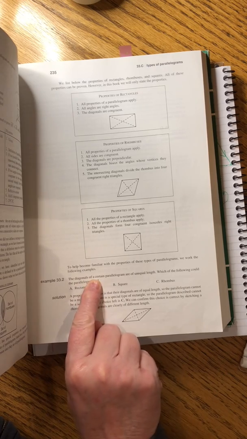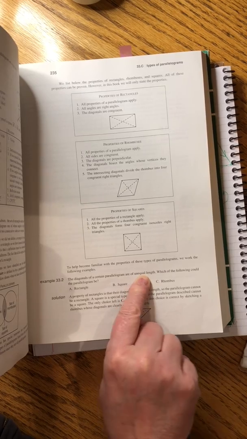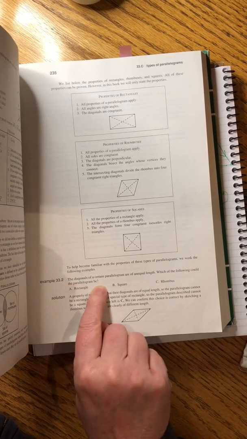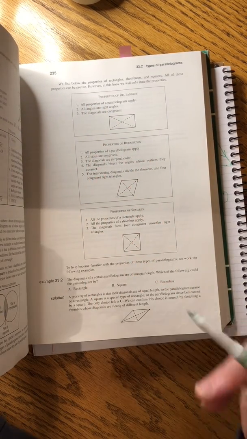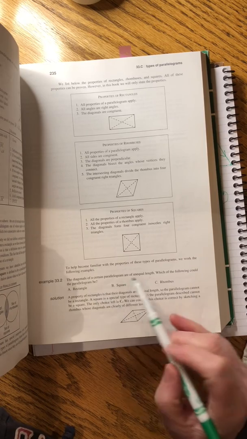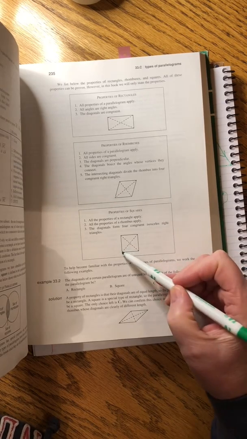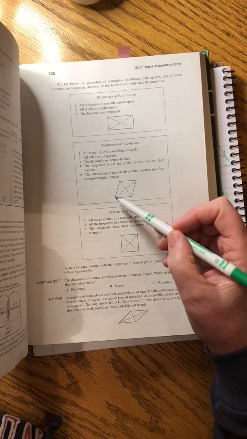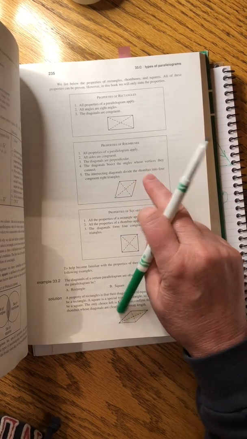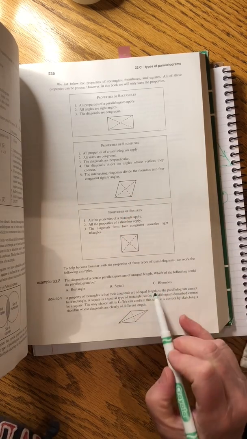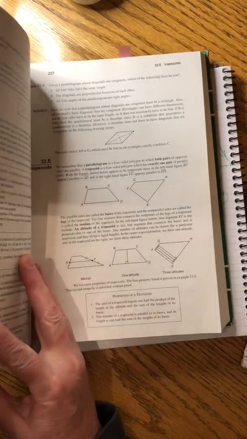The diagonals of a certain parallelogram are of unequal length. Which of the following could the parallelogram be? Now you can read through these details and that will help you, but here's an easy way to answer that question. We're looking at the diagonals and whether or not they're the same. Well, you can look at this and go, yeah, those look the same. And in a square, yeah, those look the same, but look at in a rhombus, this one's definitely longer than this one, right? So we can say, oh, it's the rhombus that has the unequal diagonals, and sure enough, that's the right answer. So, kind of intuitive, you guys.